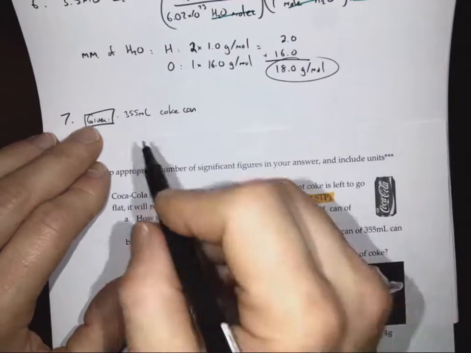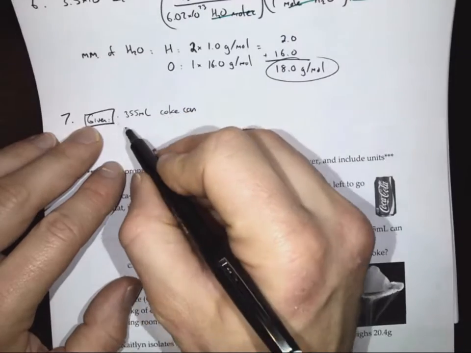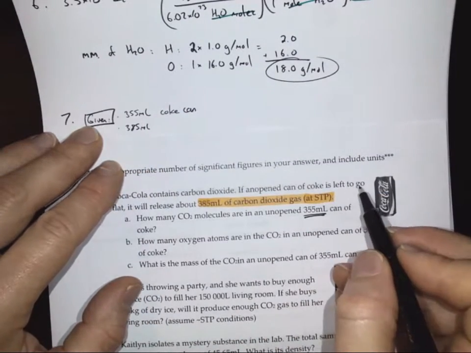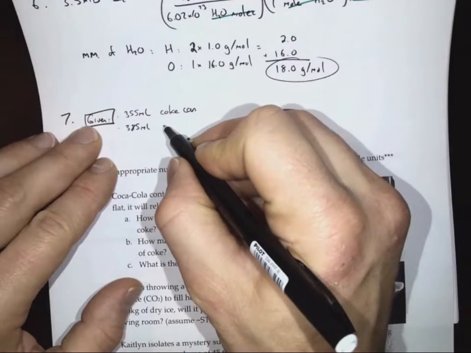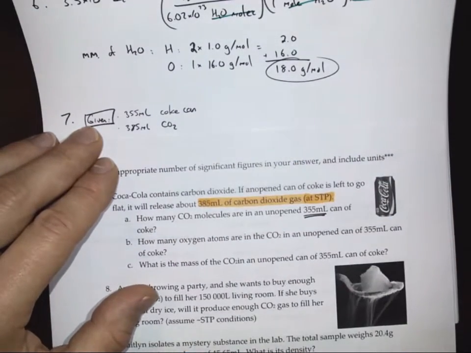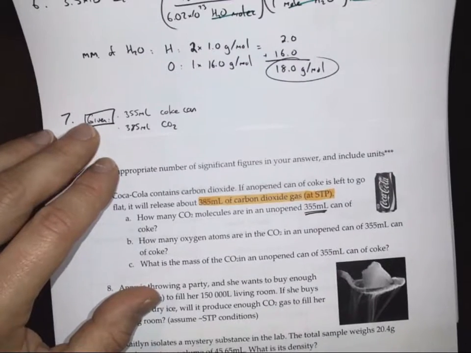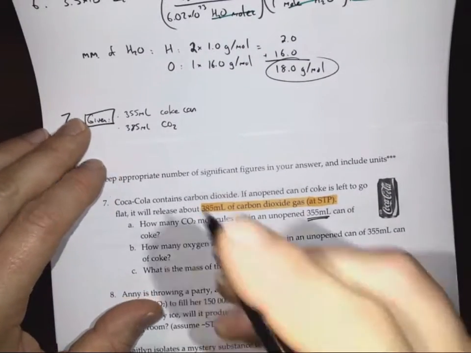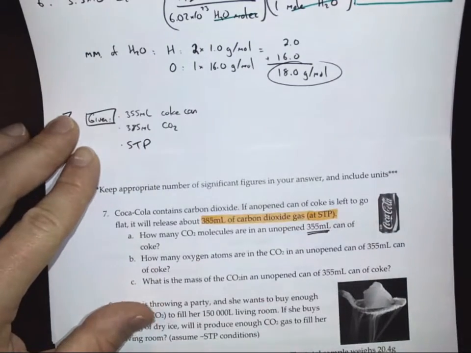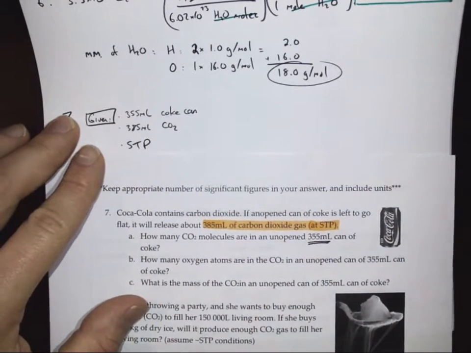We're told that it gives us 385 mils of carbon dioxide when it's opened and released. We're also told that it's at STP. Maybe that'll come in handy. We're not sure.